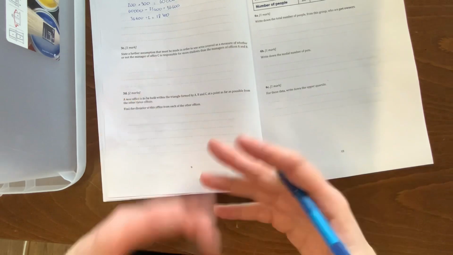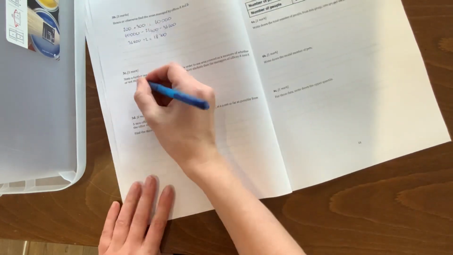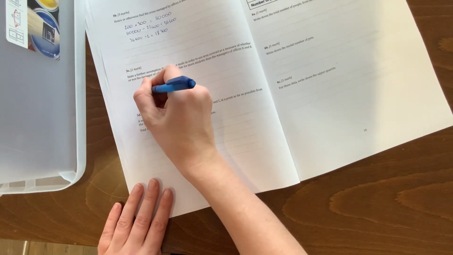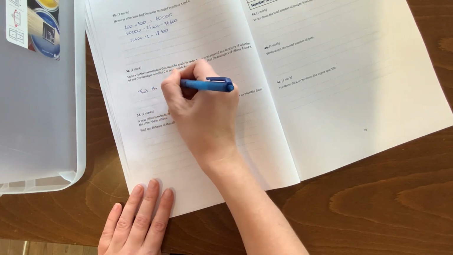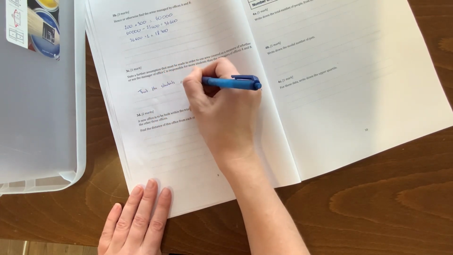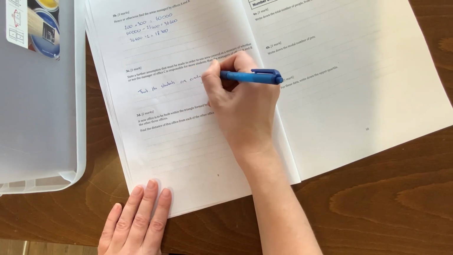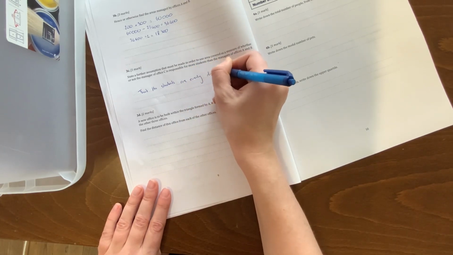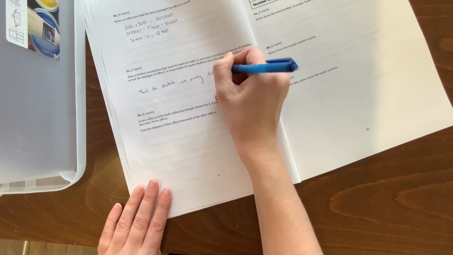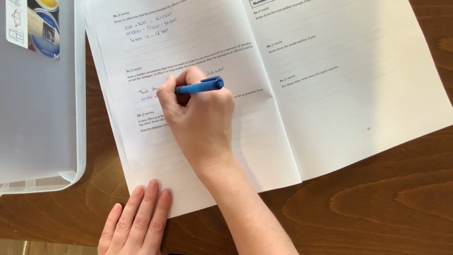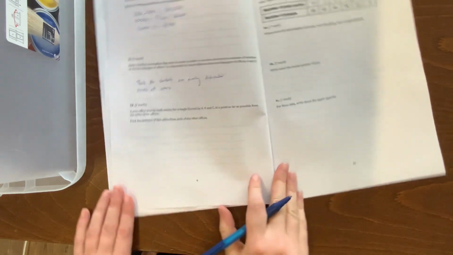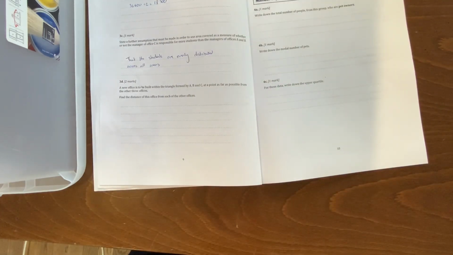So our assumption is that the students are evenly distributed across all areas.